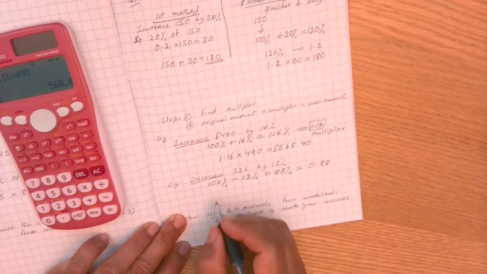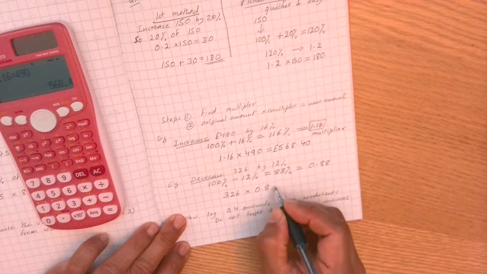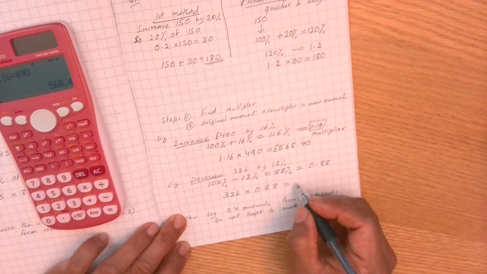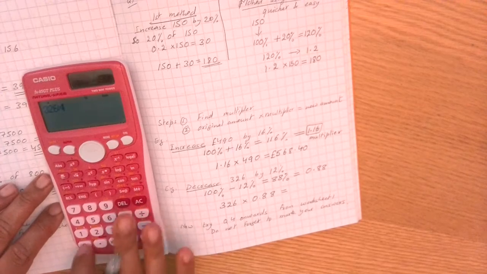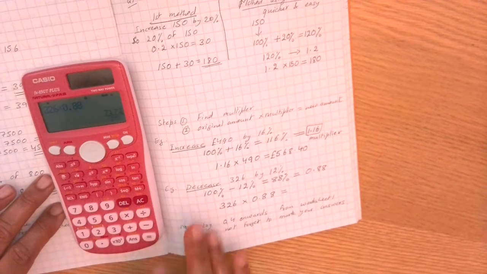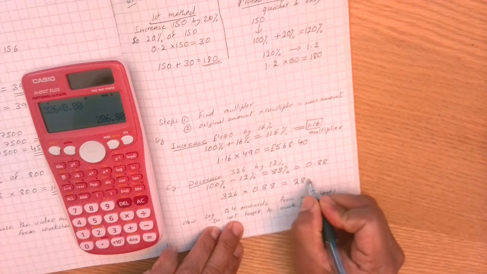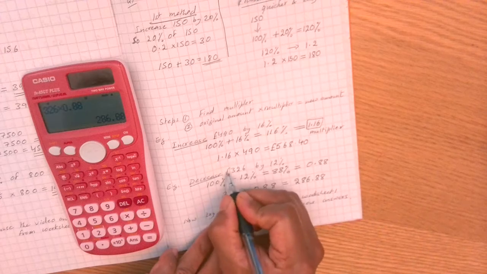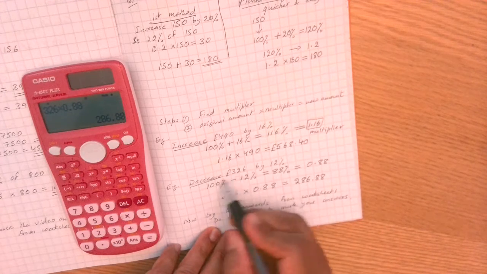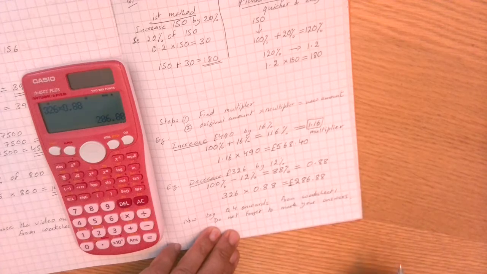We take the multiplier and multiply it by my original amount, and that becomes 286.88. Again, if this amount is in money, then you give your answer in money as well.